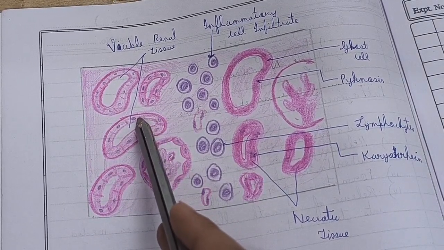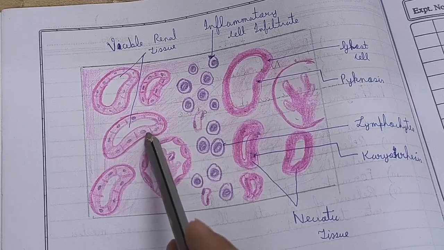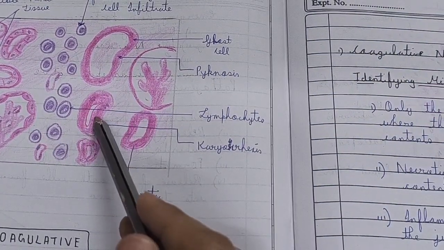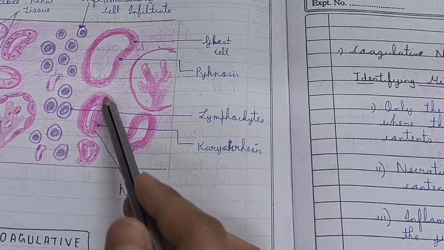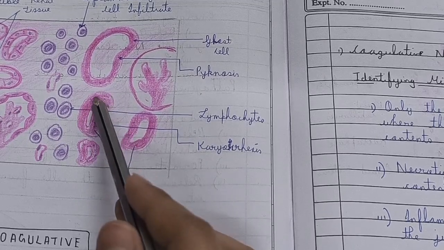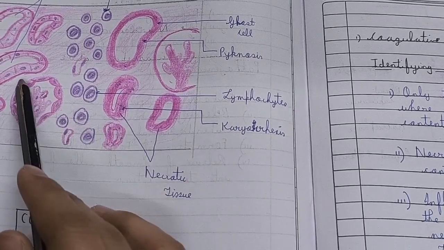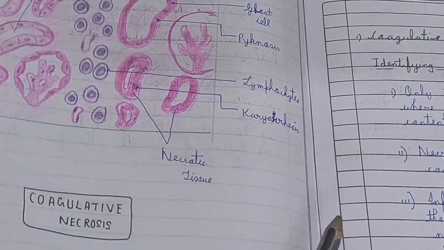Here you can notice the eosinophilic content in these normal cells, and also these are the necrotic cells. You can notice the eosinophilic content here, which is more eosinophilic content in the cytoplasm than this. So that is a pinkish eosinophilic content.